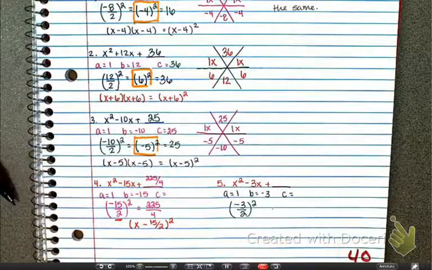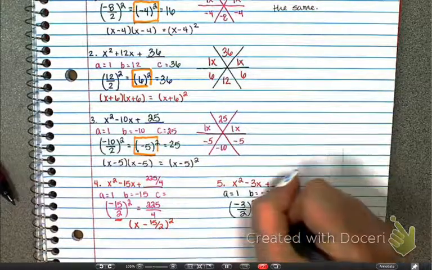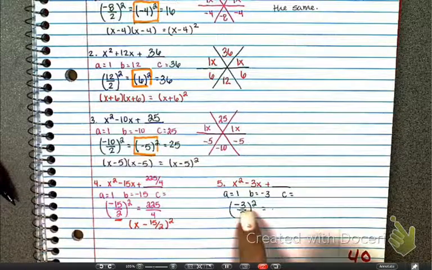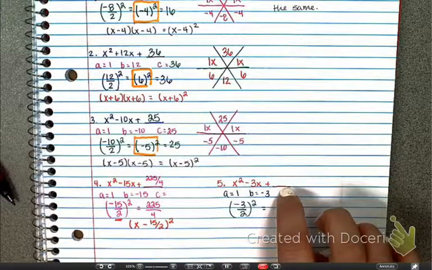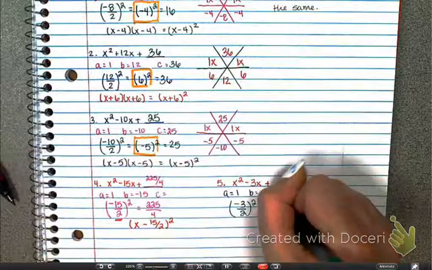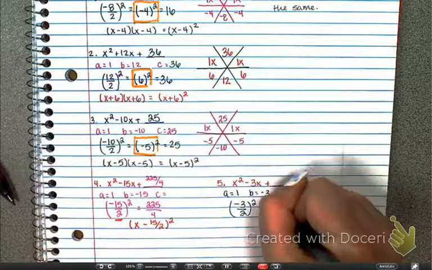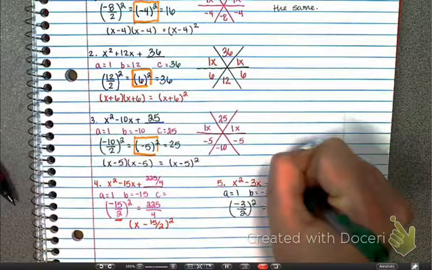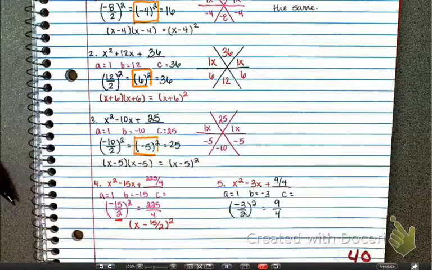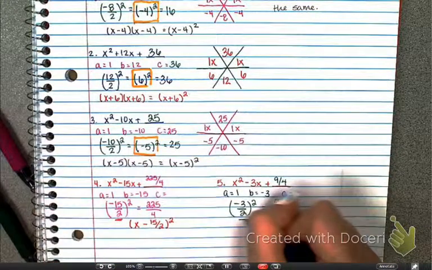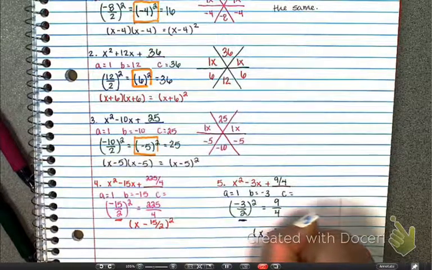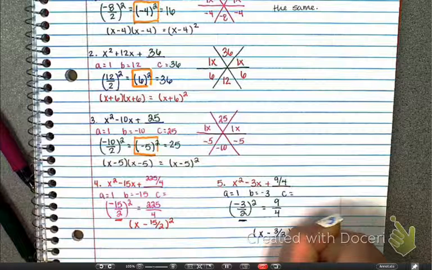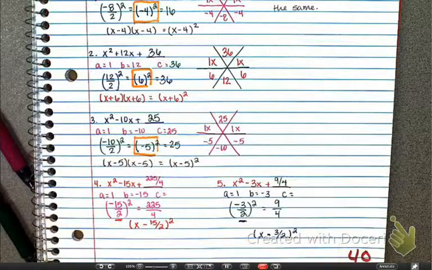Negative 3 divided by 2 gives me a decimal, so I'm going to leave it as is, and I'm going to square it. Every time we square it, whether this is positive or negative, our answer is always going to be positive for C, just as another FYI. Negative 3 squared is 9, and 2 squared is 4. So 9/4 goes there, but factored form is the number before I square it. So x minus 3/2 squared is what it should be in factored form.